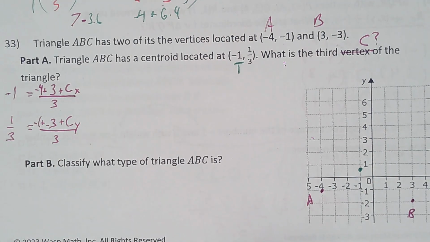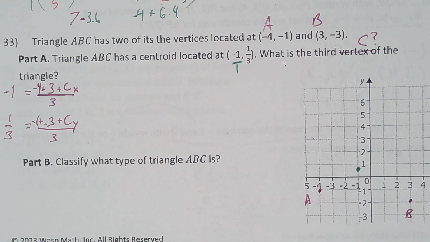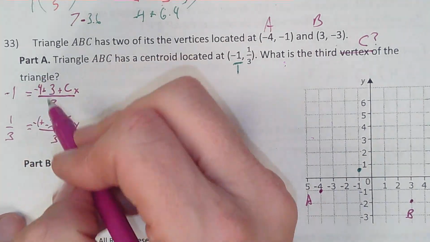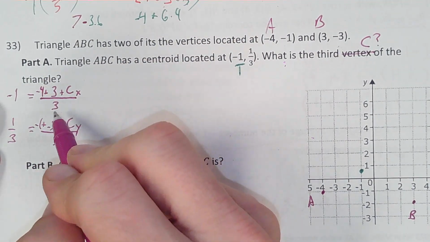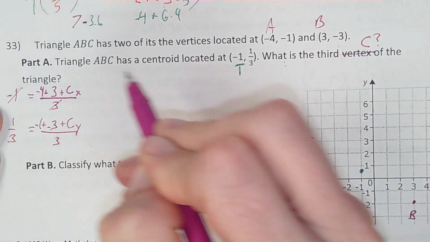All right, so we've plugged everything in, and now let's math a little bit to solve what we need. So multiply both sides by, we'll do this one first. We're going to multiply both sides by 3 to get rid of the fraction.